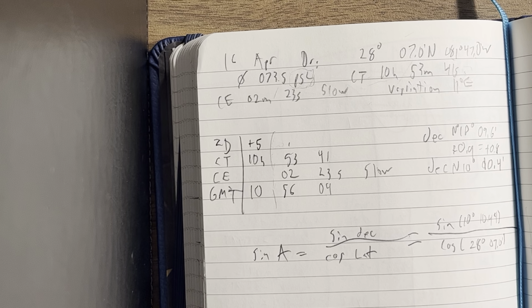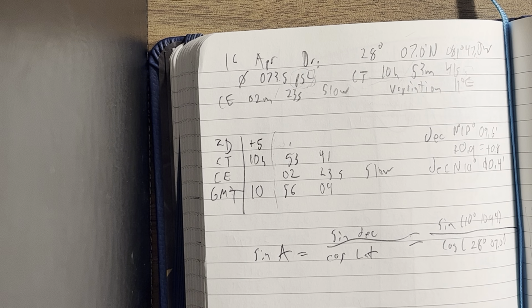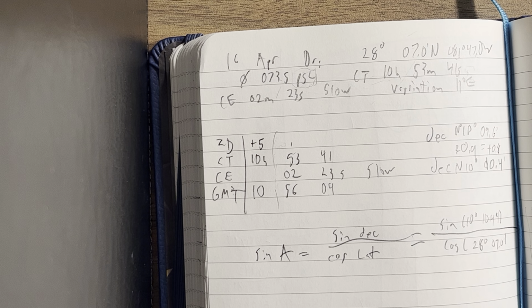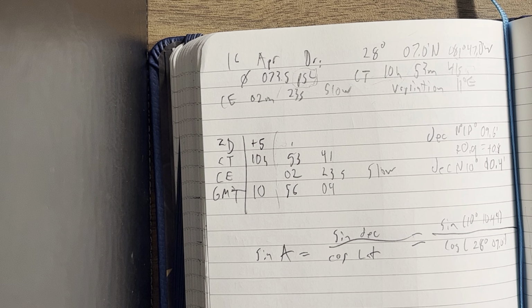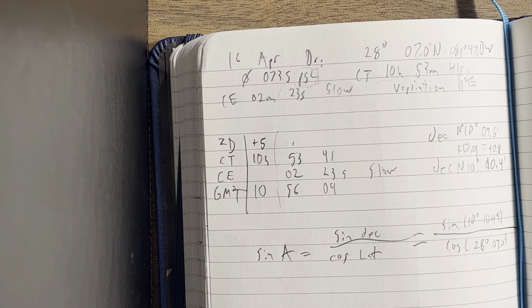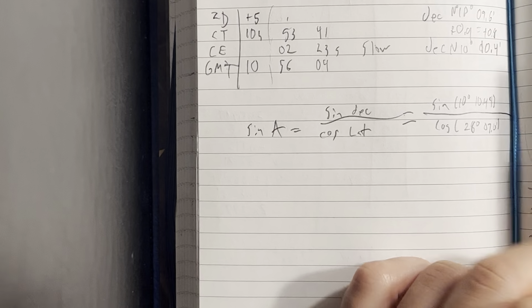Now it's important to note, just like when we're using any other equation where we're working with latitudes and declinations, if they were contrary, you would have to give negative values. You'd have to set one of them as negative. But in this case, let's see, would it matter? Yeah, I think it would matter. I think you should set the declination as negative. But in this case, they're both north, so they can stay positive. And now we'll just run the calculations.